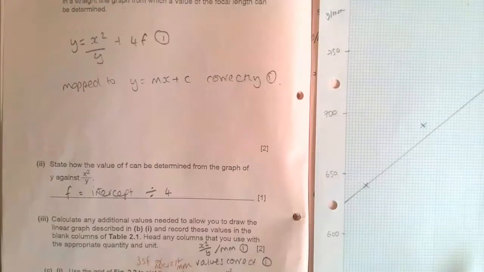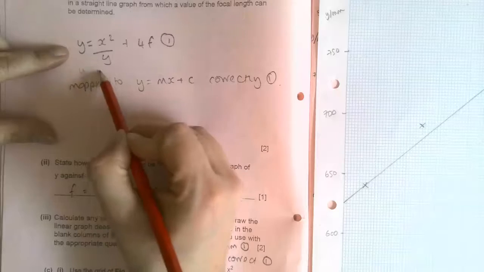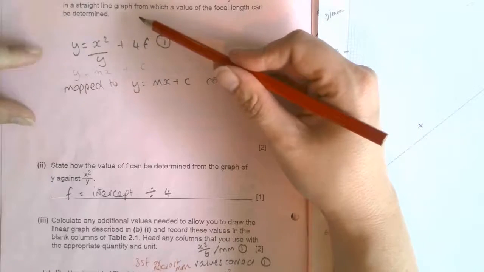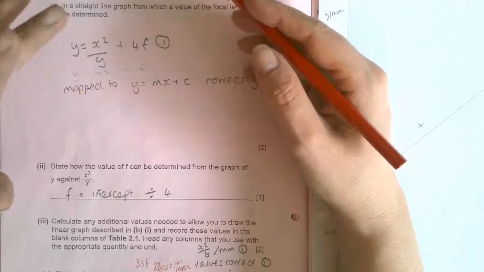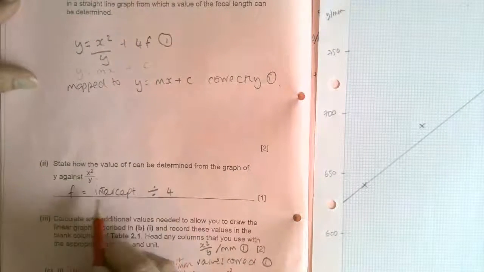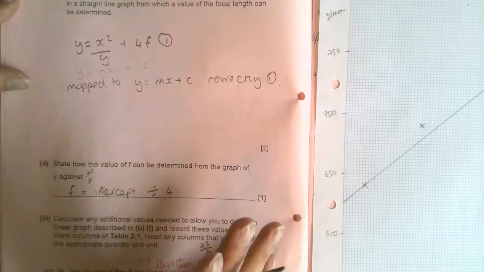Okay. Then, another one of these, state how the value of f can be determined from the graph of this. Well, whenever you map this to y equals mx plus c, you can see that the y-intercept is equal to 4f. But remember, it's not enough to say that. You can't just say 4f equals the y-intercept. You have to say how you get f. So f is the y-intercept divided by 4. And they will not give you the mark if you write it the other way around.